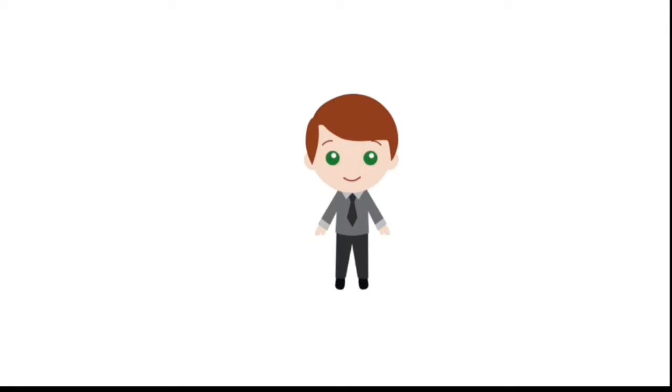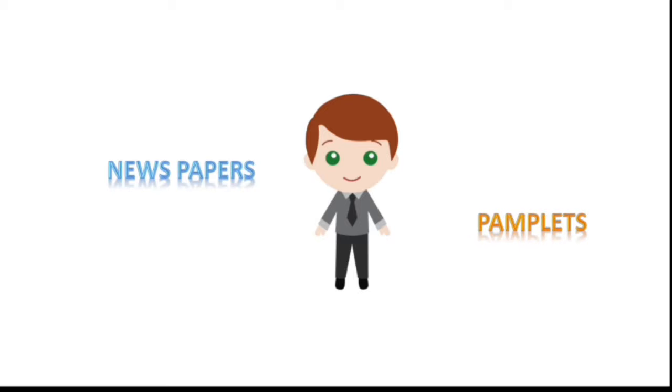If you know the letters, then you can start making words. To practice your reading, you have to read newspapers, pamphlets, books, science, and stories. Reading starts with letters.